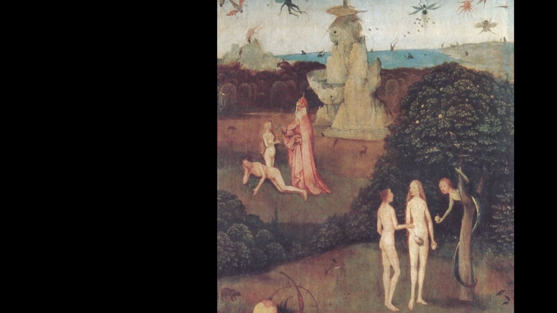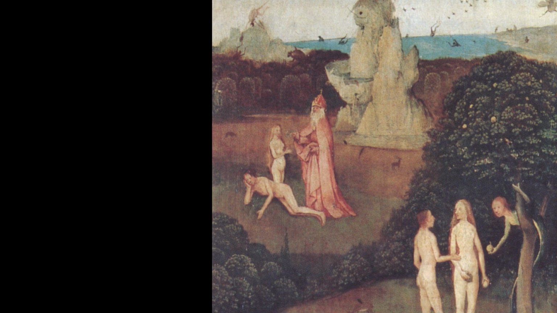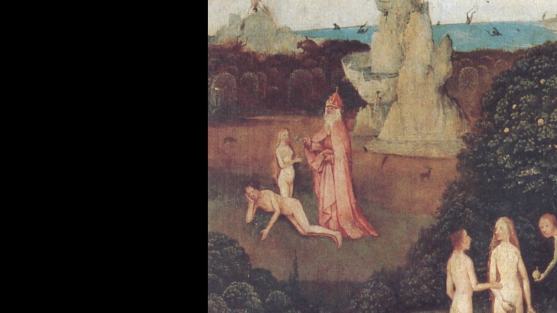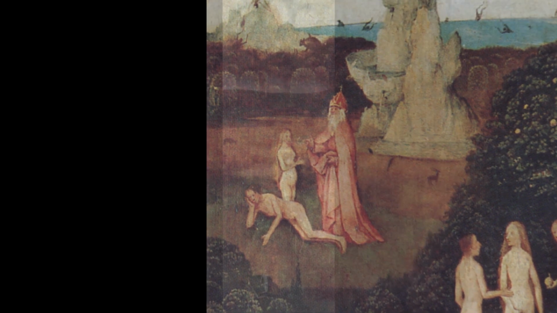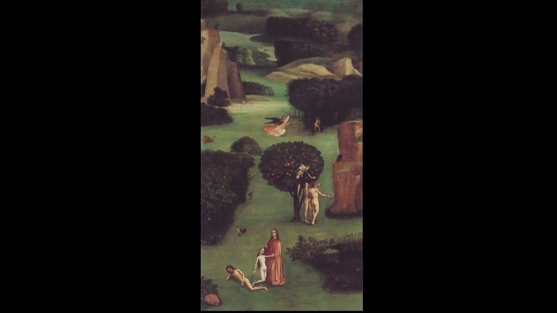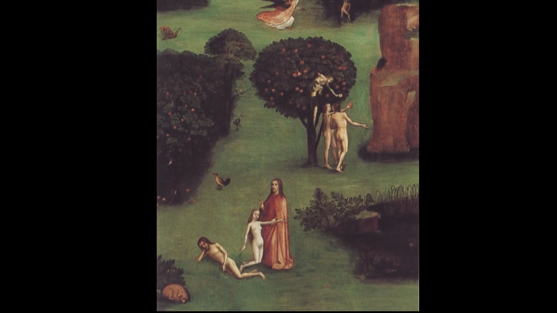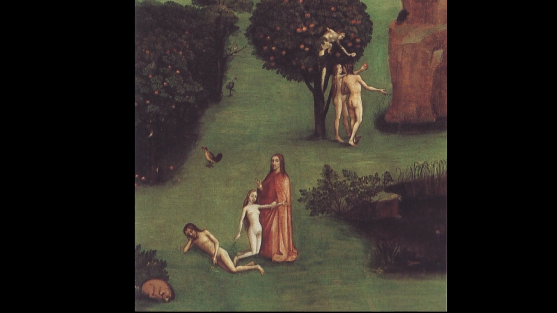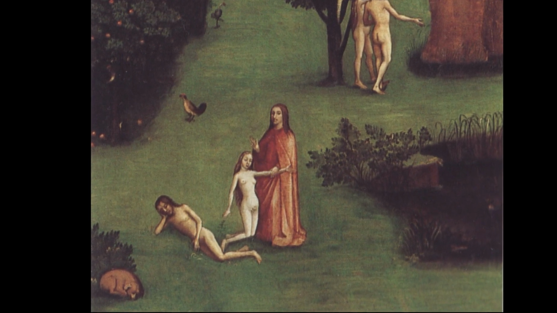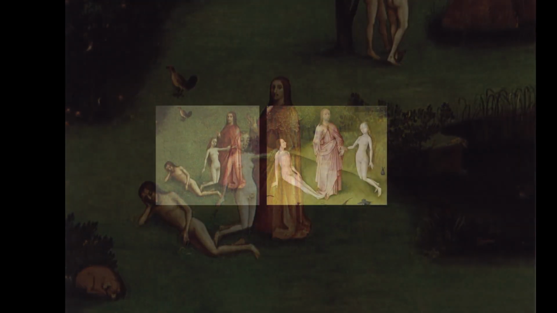Bosch, in his Haywain, created a decade or more earlier, adopts the more usual image of God as a bearded old man extracting Eve from the side of Adam. Back in the 1480s, Bosch had created his Last Judgment triptych, and there he used a youthful Christ-like figure standing over the sleeping Adam and appearing to be pulling Eve out of his side.